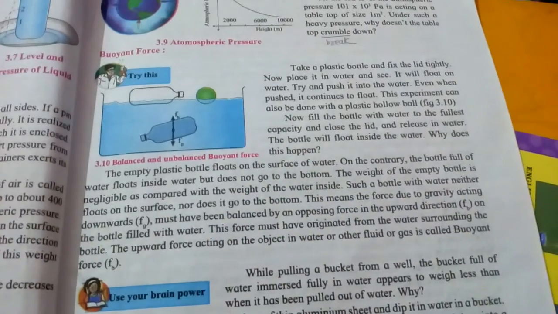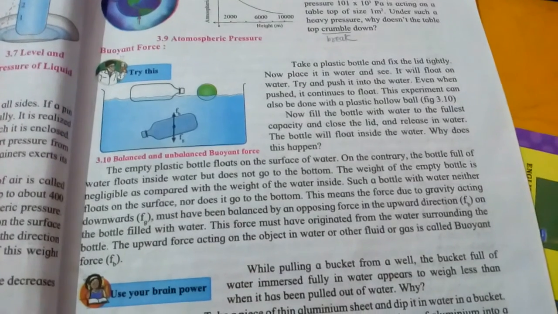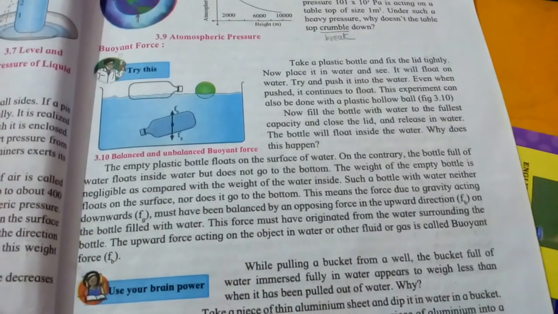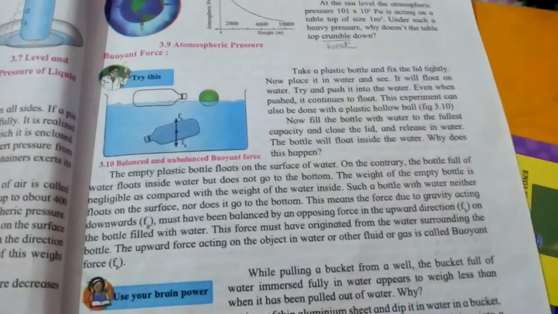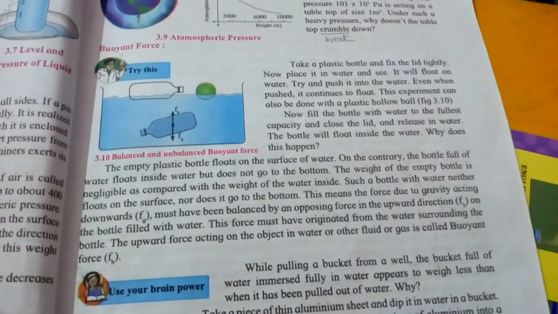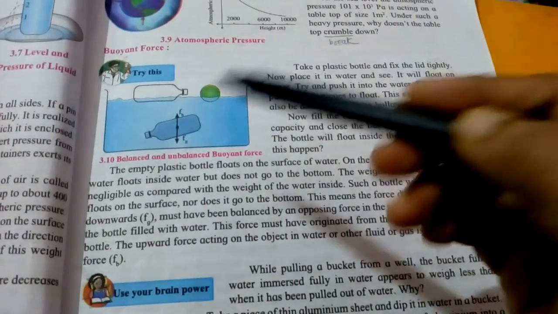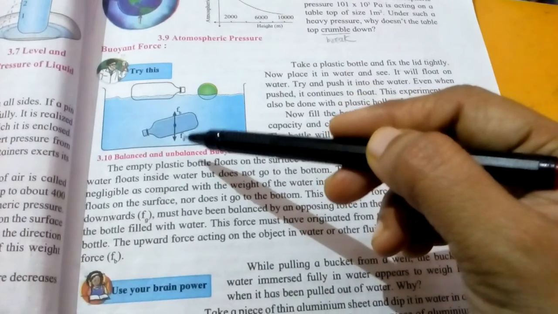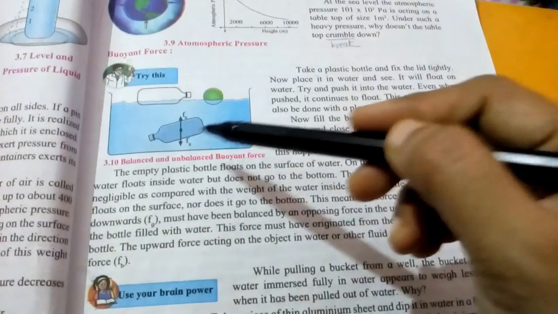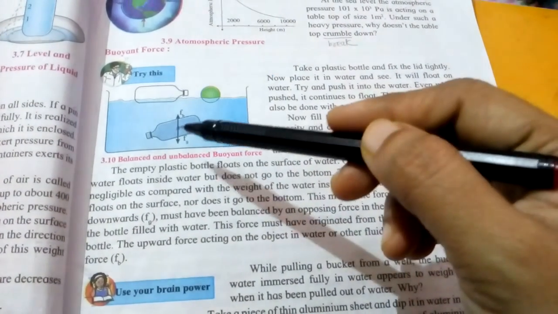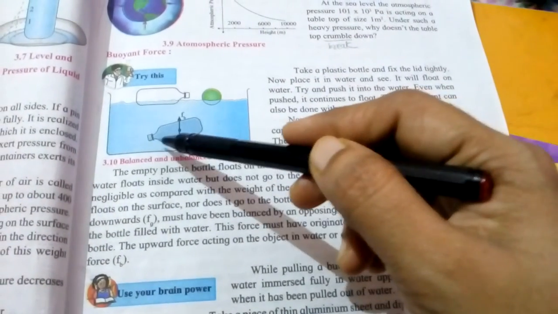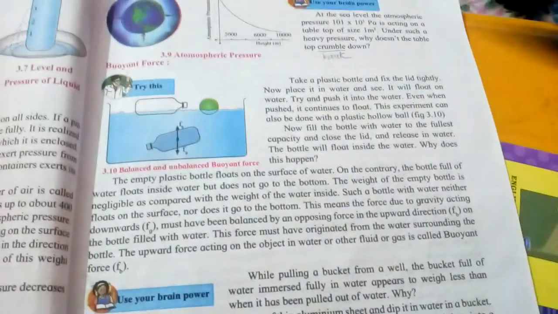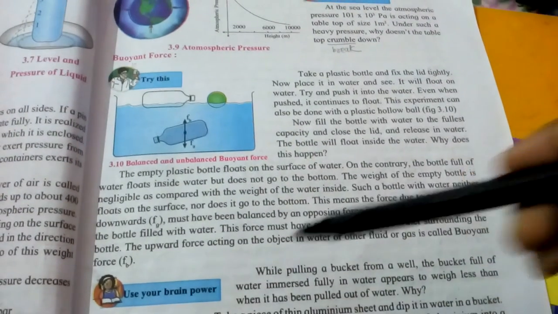So the force which acts in the upward direction on the object in water or other fluid or gas is known as buoyant force. Because the buoyant force is balancing the force of gravity, there is no unbalanced force, and because of this the bottle is not touching the bottom of the container, and it's simply floating inside the water. So this is just because of the buoyant force.